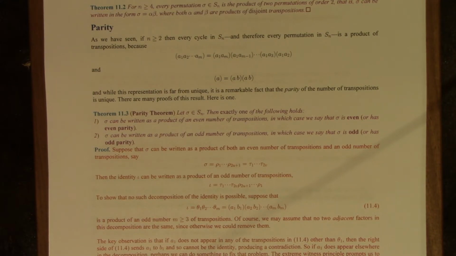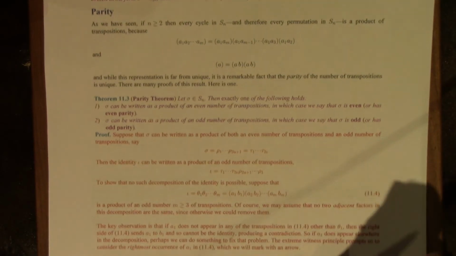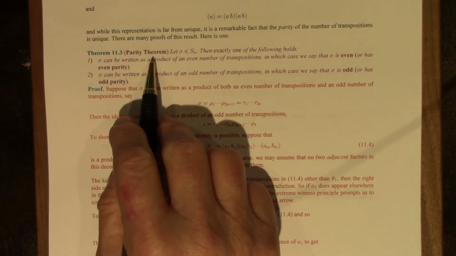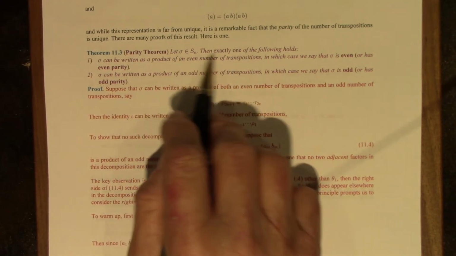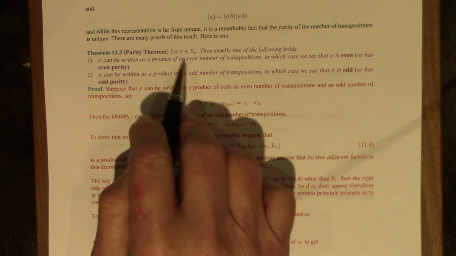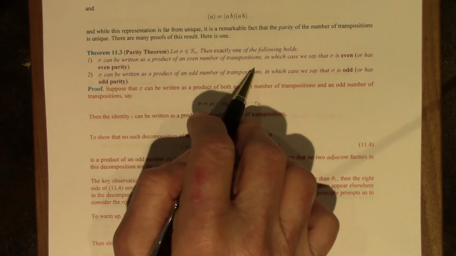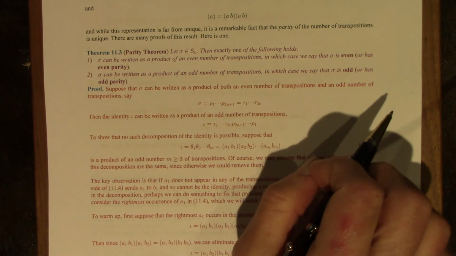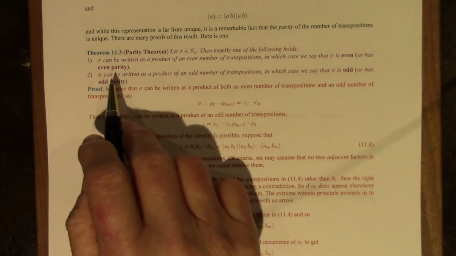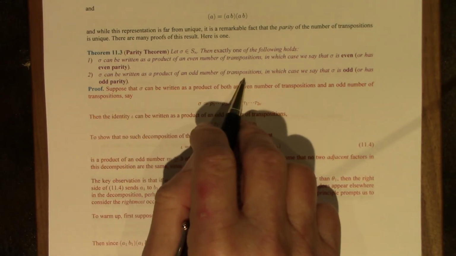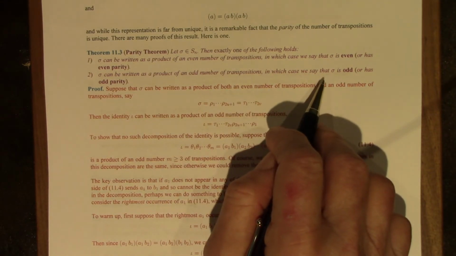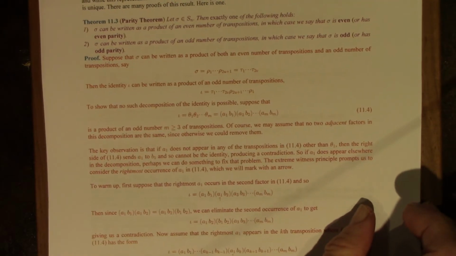This is a very famous theorem, and there are many different proofs. Here is one of them. Call this the Parity Theorem. If sigma is in Sn, then exactly one of the following holds. Sigma can be written as a product of an even number of transpositions, in which case we say sigma is an even permutation or has even parity. Sigma can be written as a product of an odd number of transpositions, and then we call sigma an odd permutation.